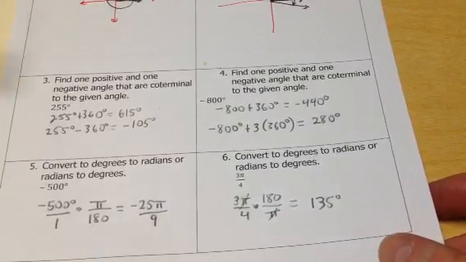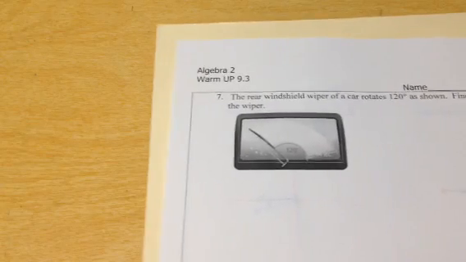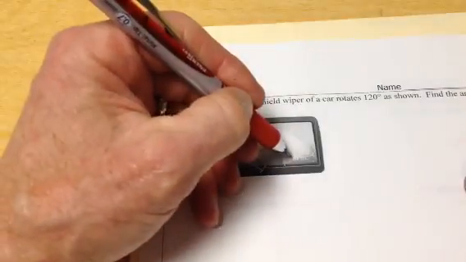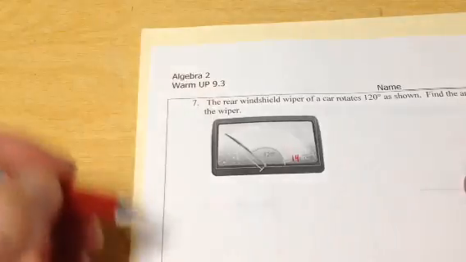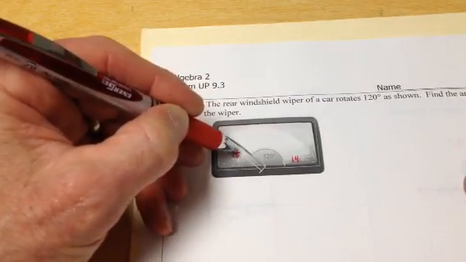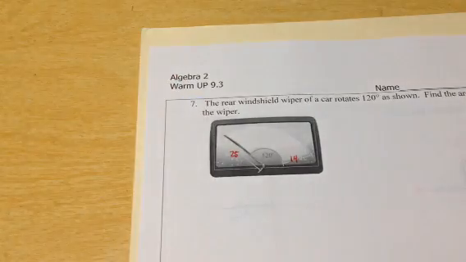Okay, turn over to the other side. We're going to look at this word problem about the windshield wiper. I know it was difficult to see, but this is 14 inches, that measurement, and this one was 25 inches.